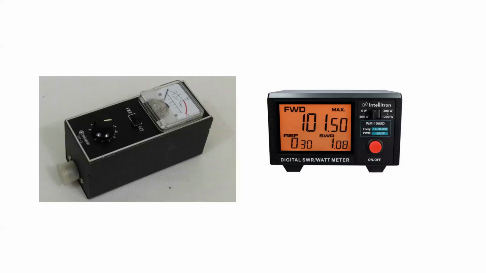You would adjust the knob until the needle got to the maximum over on the right hand side, and that's done with the switch in the forward position. And then you would switch it to the reflected and it would give you your SWR. So you might find these meters at a tailgate or something like this.